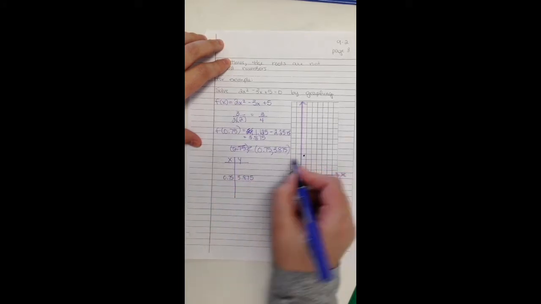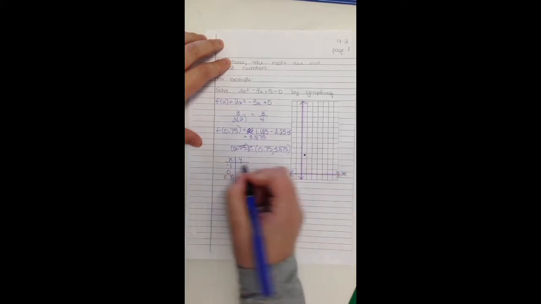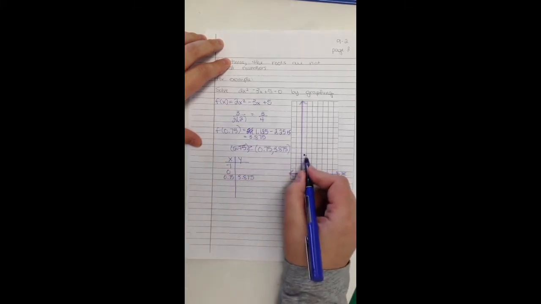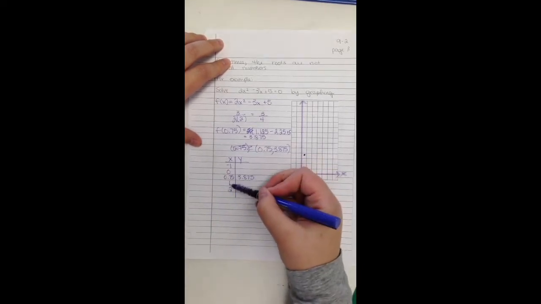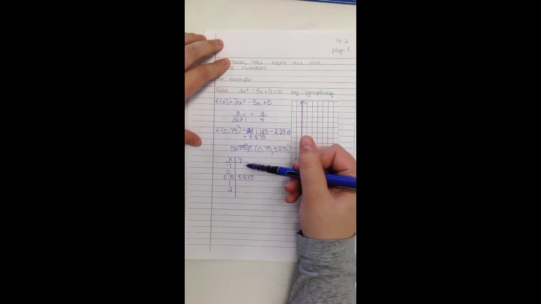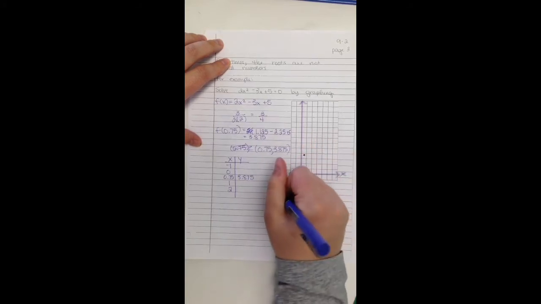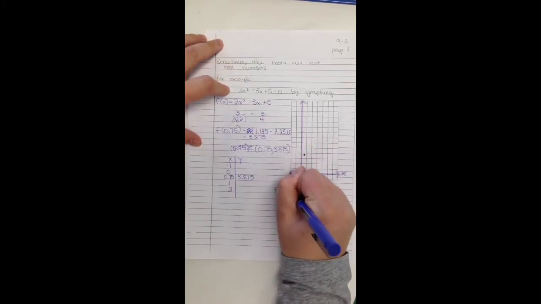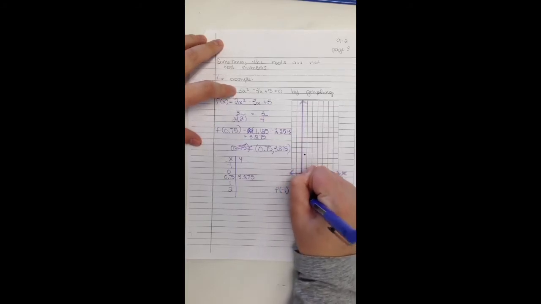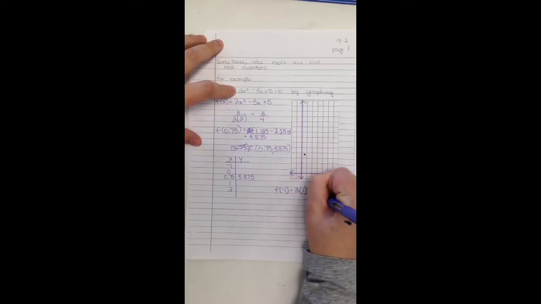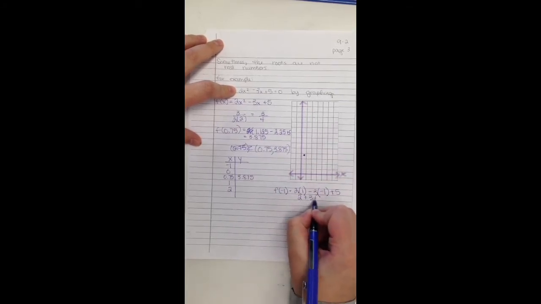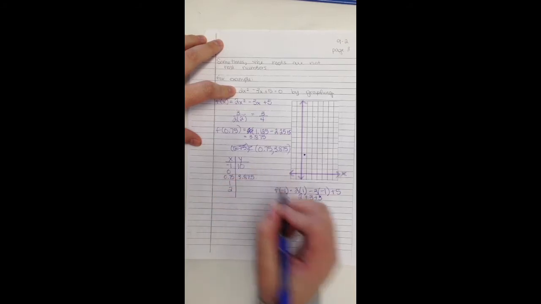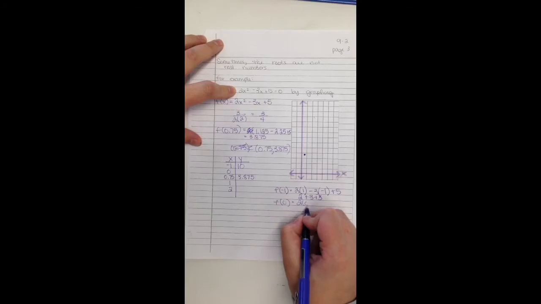I'm going to go with 0 and -1 on the left, and then I'm going to go with 1 and 2 on the right. Now, notice these are not the same distance from the vertex, so they will not be symmetrical. We will have to find all 4. So let's start with -1. F of -1 gives me 2 times -1 squared, which is 1, minus 3 times -1 plus 5. So I get 2 plus 3 plus 5. That gives me 10.